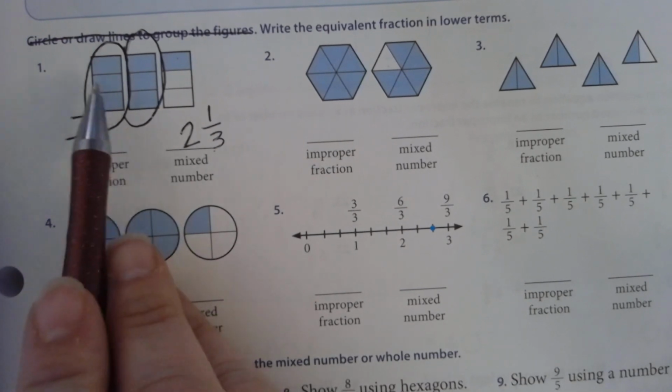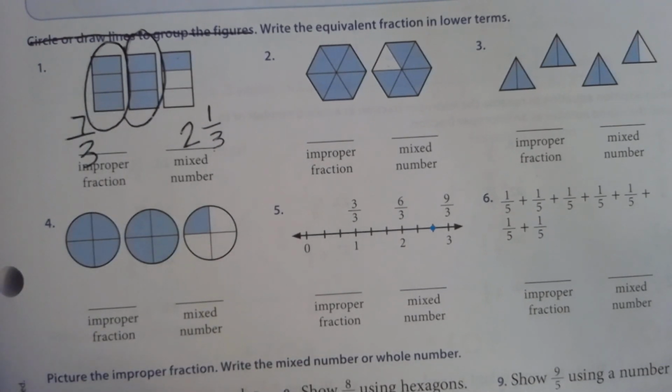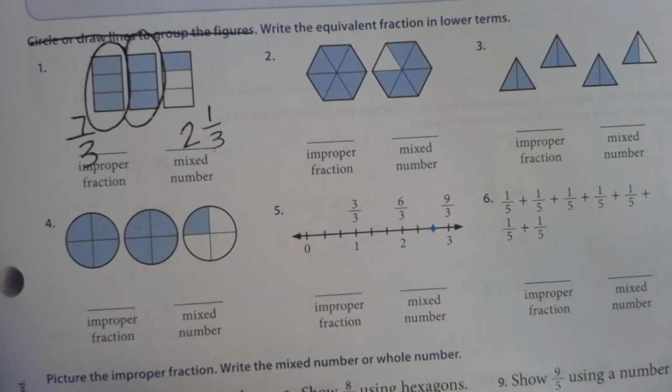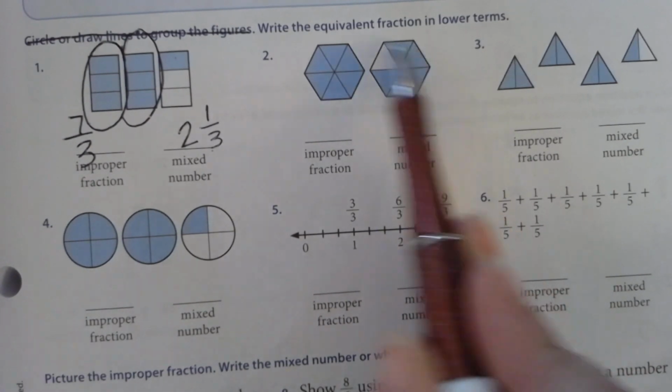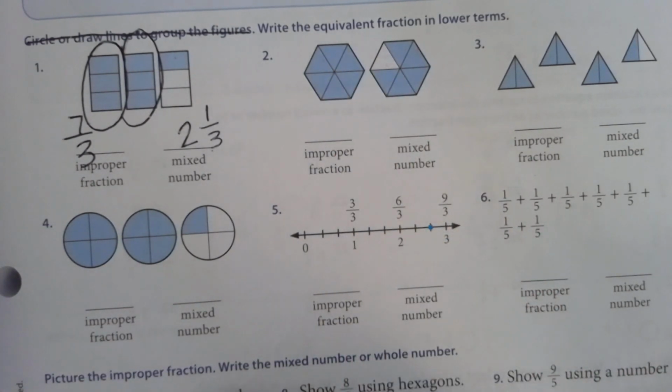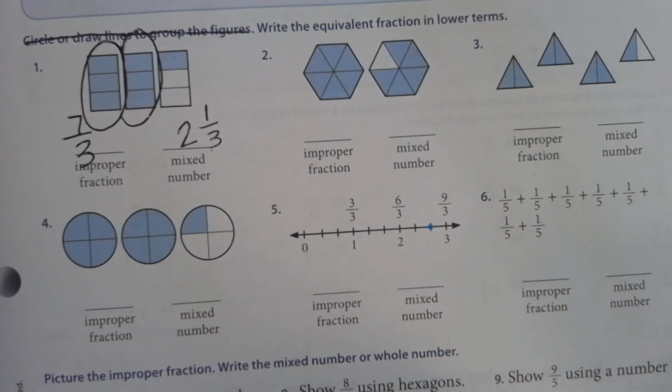If you're not sure, look at the holes and count how many pieces make 1 hole, okay? There was some confusion about that in the other class, so make sure you're paying attention to each of these. How many are in each one? That's your denominator. That's your denominator.